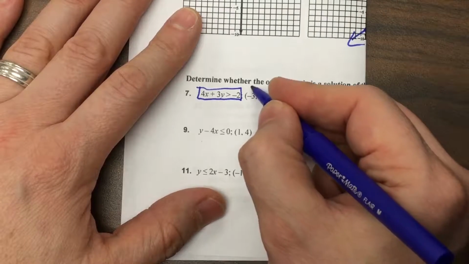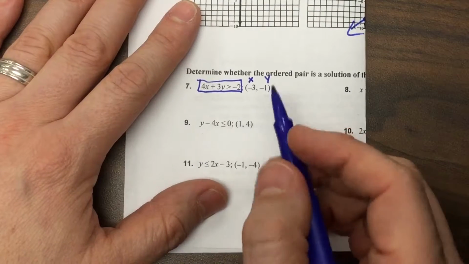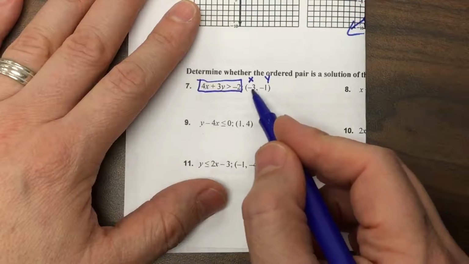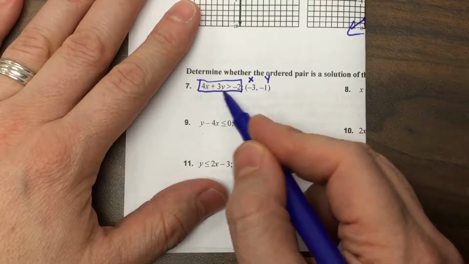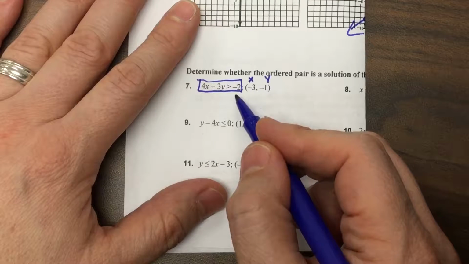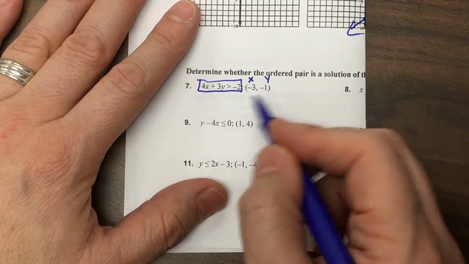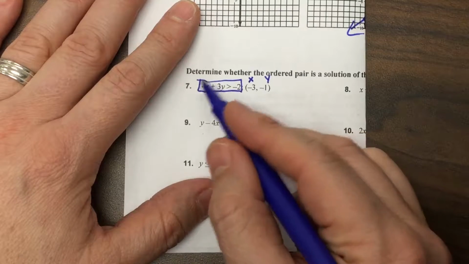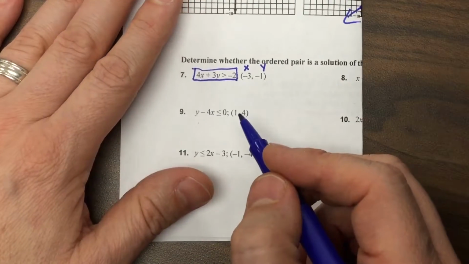They're giving you an x and y value. They're basically saying, if I plug the -3 here for x, and I plug in the -1 here for y, is this going to come out to be a true statement? If it does, then it is part of the solution. If it does not, if this side really is not greater than this side, then it's going to be a false statement. I'm going to show you 2 ways to do these.